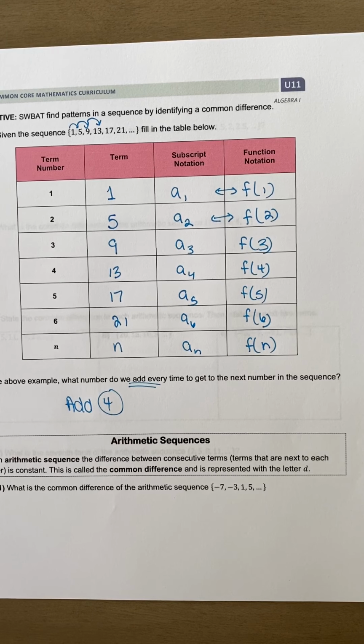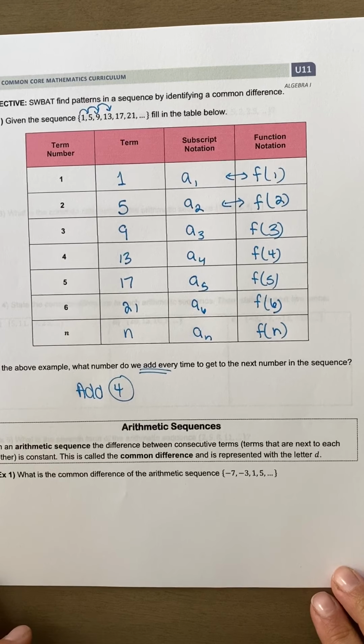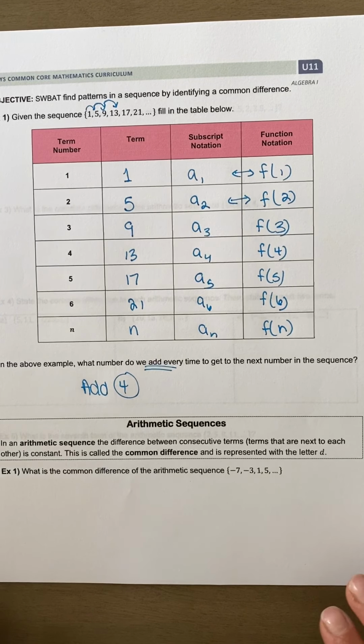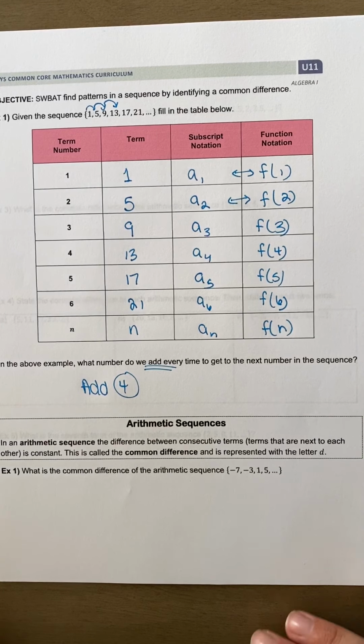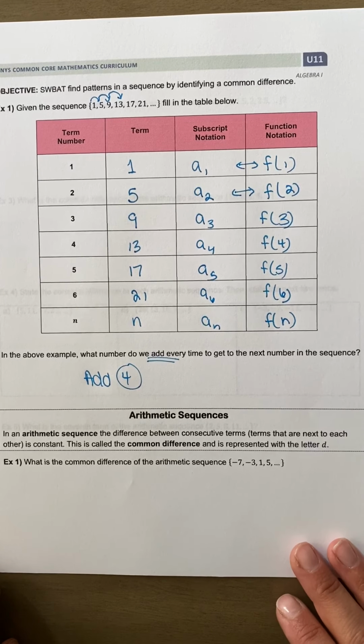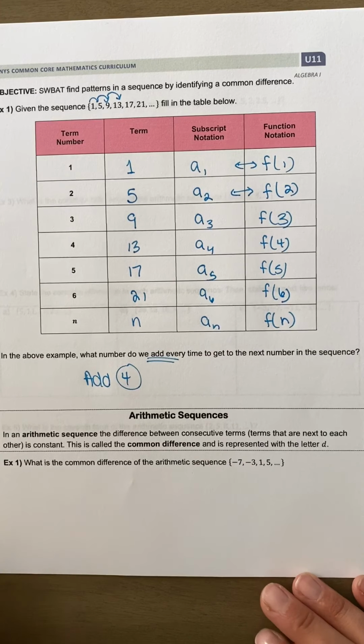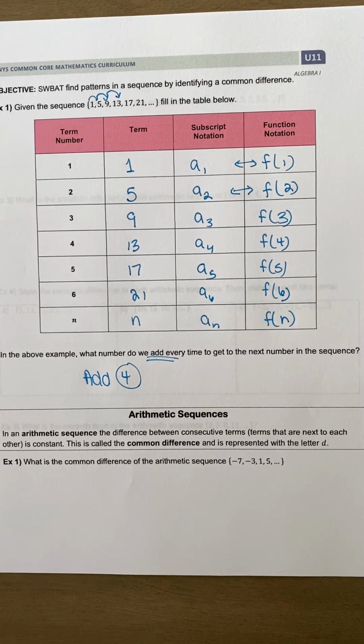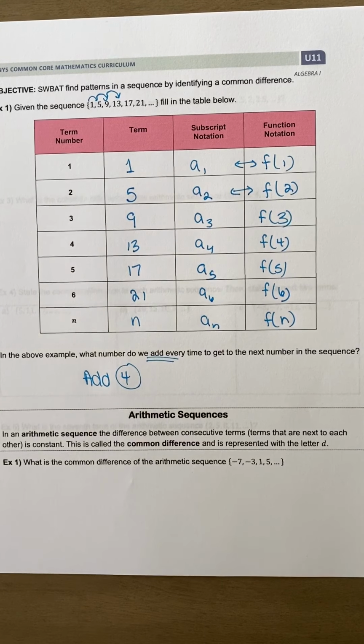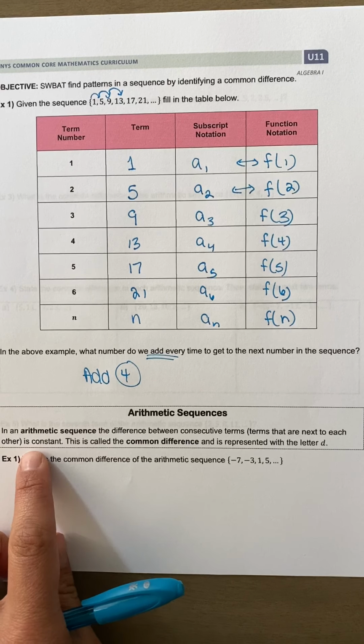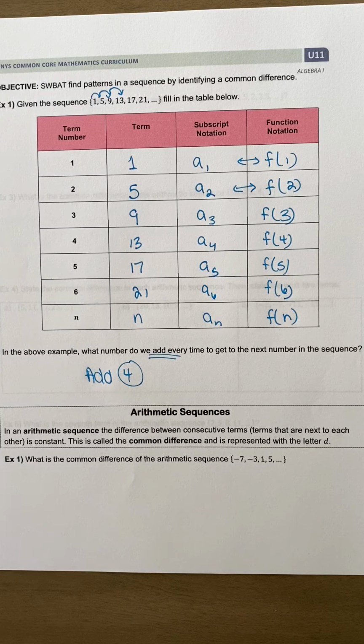So we'll talk a little bit about what we call an arithmetic sequence. And tomorrow we'll be focusing on arithmetic sequences again. So this is not something that you have to master right today. Okay, so it says in an arithmetic sequence, the difference between consecutive terms that are next to one another, right? Consecutive months are January, February, March, April. They follow in order of one another. Is constant, okay? It has to be added the same thing every time.